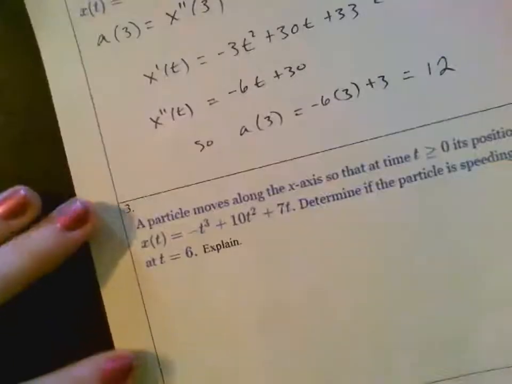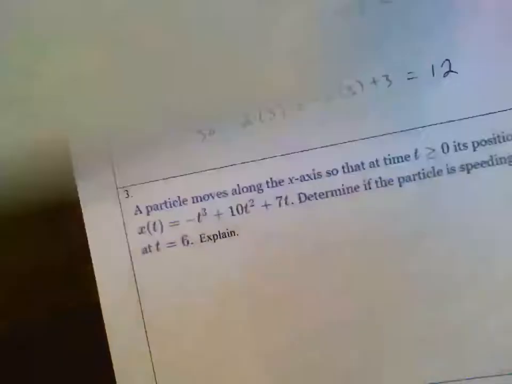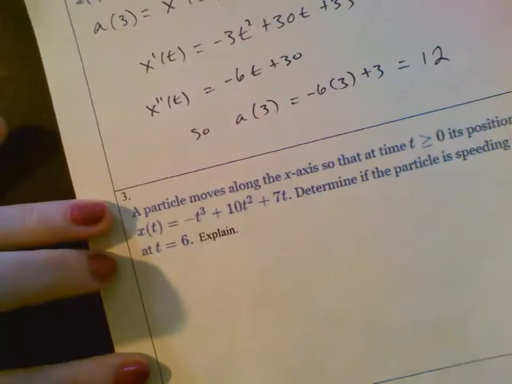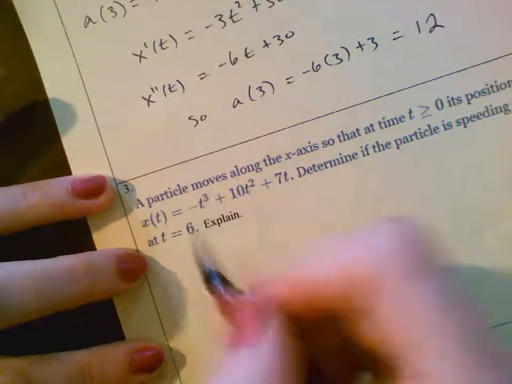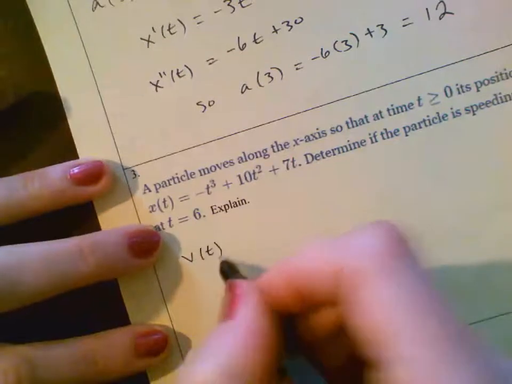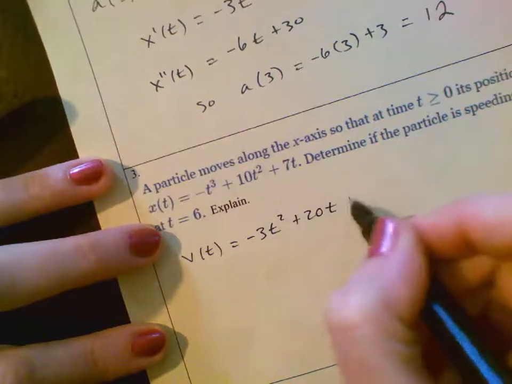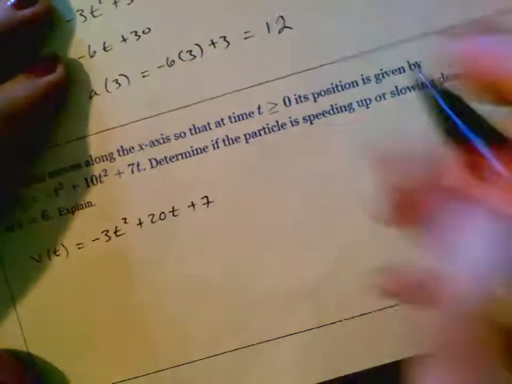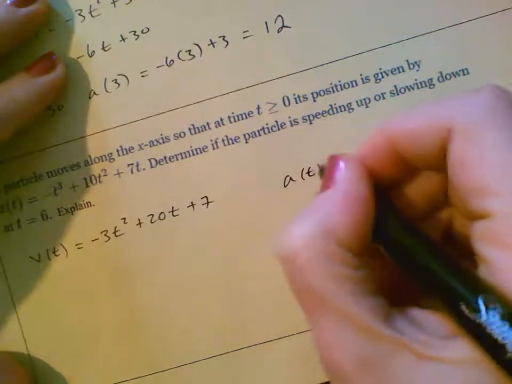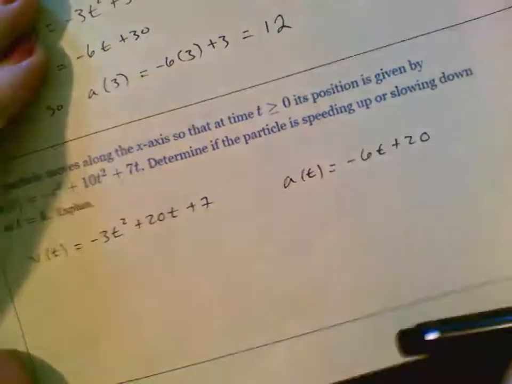So we want to see if it's speeding up or slowing down. Slowing down would just be that they have opposite signs. I'll go v of t, which is going to be the first derivative, and then the acceleration, the second derivative.